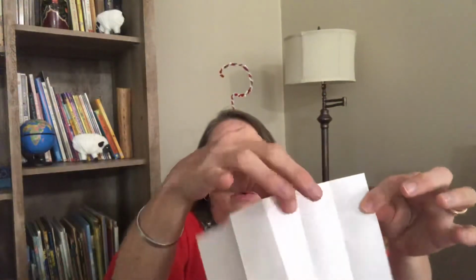Okay, I use my fingers to make some good creases. And when you unfold it, you will have 1, 2, 3, 4, 5, 6, 7, 8 sections. The next kind of folding we're going to do is called an accordion fold. That's where you go back, and you're just using your creases, then forward, then back, then forward, then back, then forward, then back. And when you unfold that, it will look like an accordion.